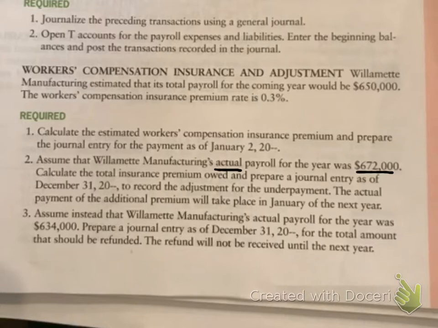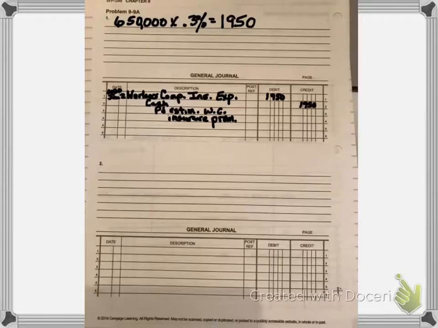So in this scenario, our actual payroll is more than what we estimated. And if the actual payroll is more than what we estimated at the beginning of the year, then we are going to owe an additional premium. The additional premium is not going to be paid until January, so we will record it as a liability because we do owe the money for the year ended December 31st.